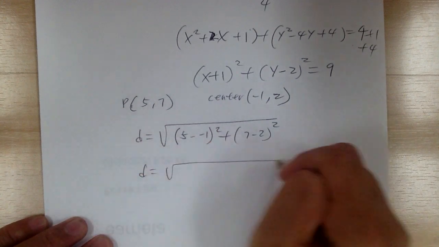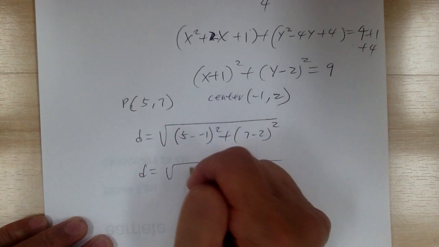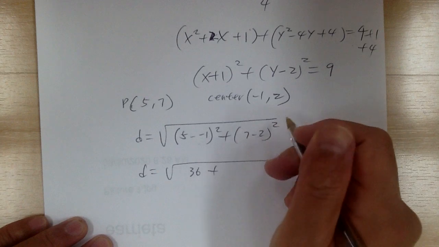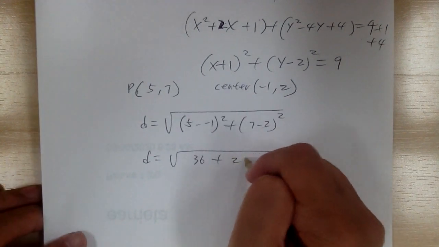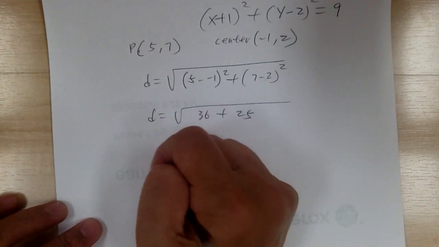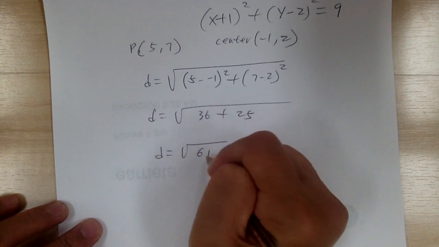So the distance will equal 6 squared, which gives you 36, plus 5 squared, which would be 25. So d equals the square root of 61.